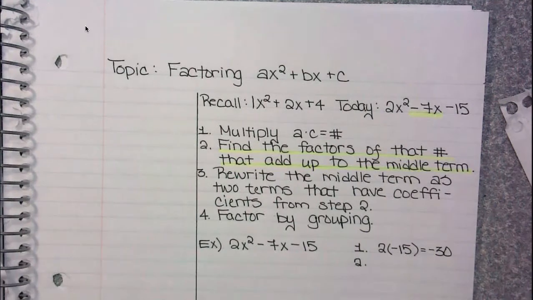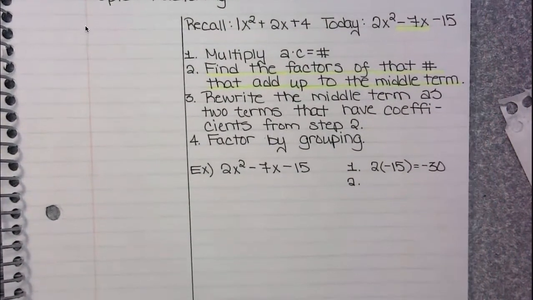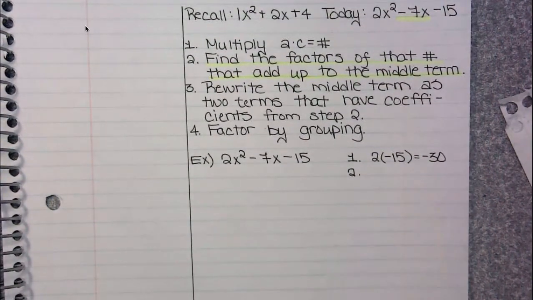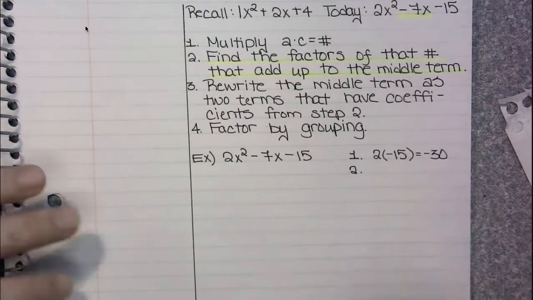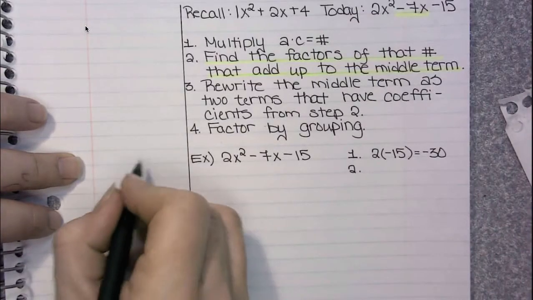Step 2, I want the factors of -30 that are going to add up to the middle term, which is -7.